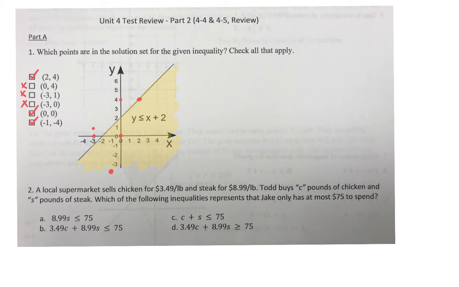Number 2 says a local supermarket sells $3.49 per pound of chicken, and steak is $8.99 per pound. Todd buys C pounds of chicken. So our variable C represents pounds of chicken, and our variable S is going to represent pounds of steak. Which of the following inequalities represents that Jake only has at most $75 to spend?